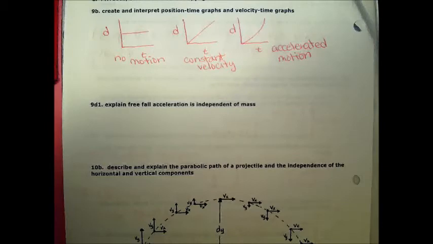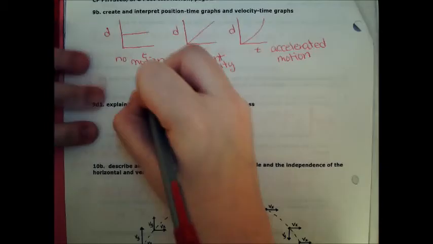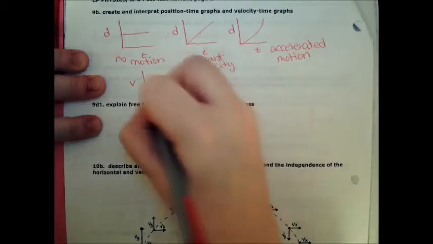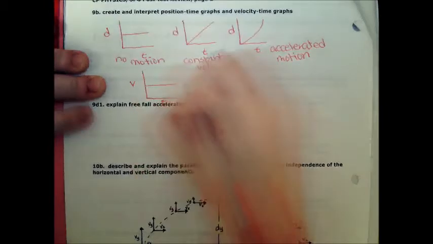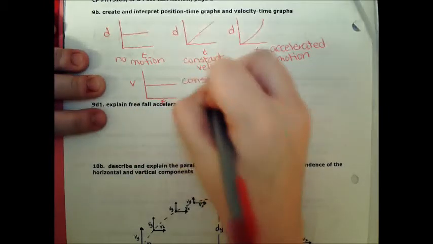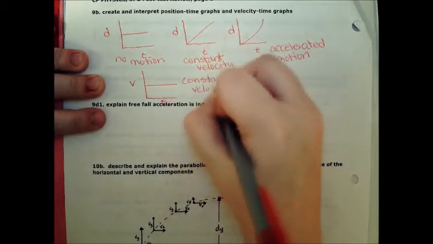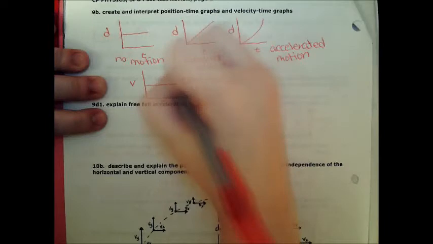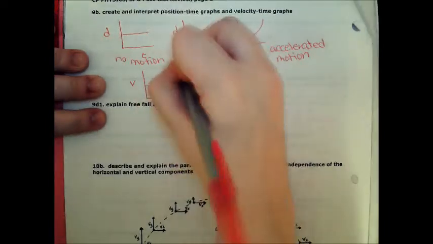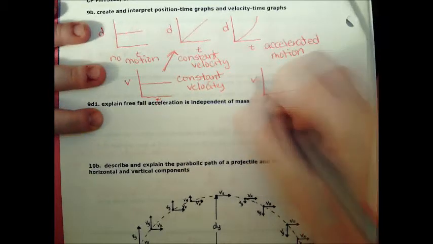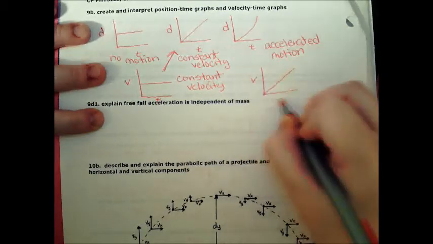There are only really two velocity versus time ones that you have to worry about. I didn't leave myself a lot of room. This is constant velocity again. So these two graphs actually go together. And then you have one like this.